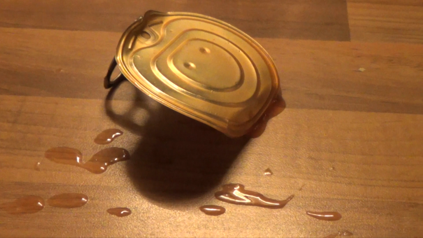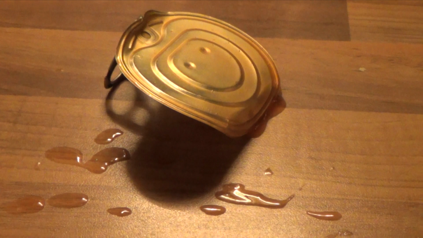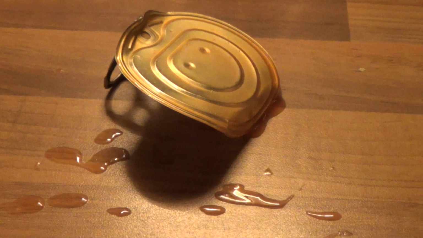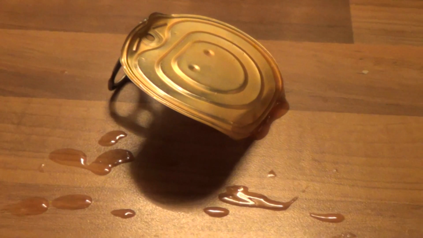The next shot shows the lid of the bean tin surrounded by bean juice. This is just to show a through line of action that the bean tin has been opened, and this is evidence of it.